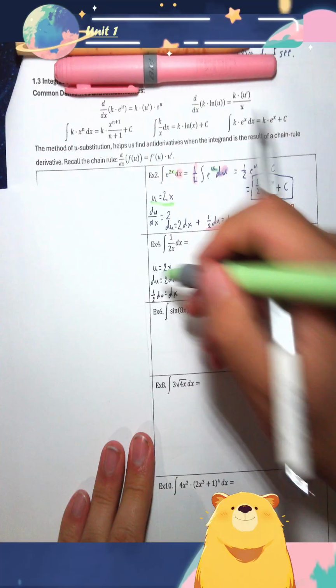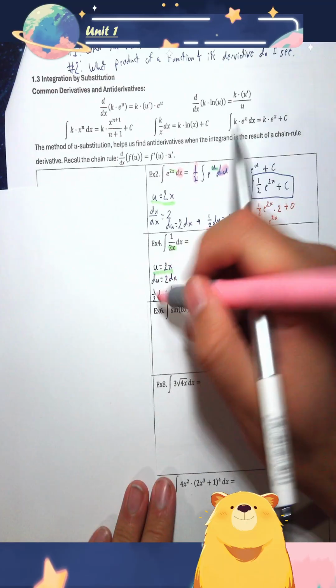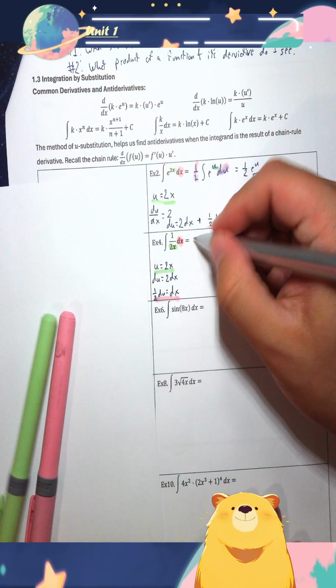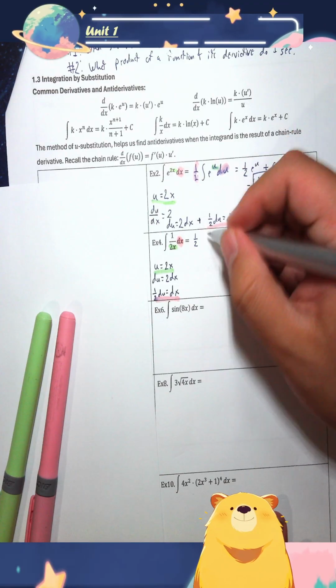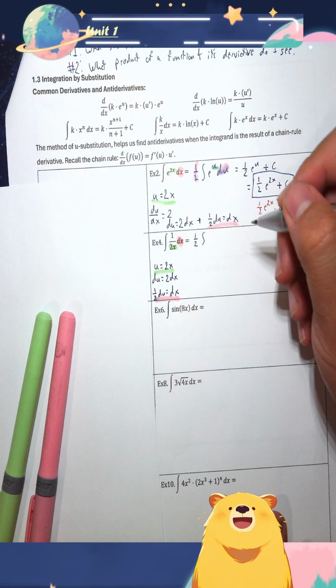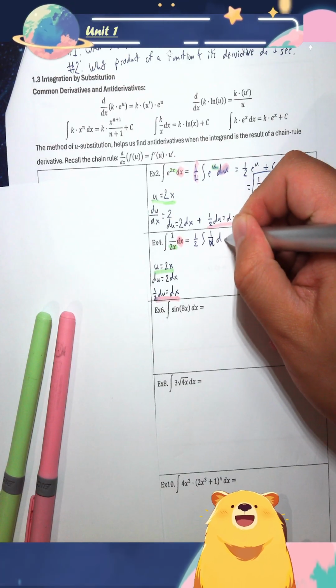Okay, so that's going to replace this. That's going to replace this to give me 1/2 of, oh, there was an easier way to do that. We'll talk about it later. 1 over u, du.